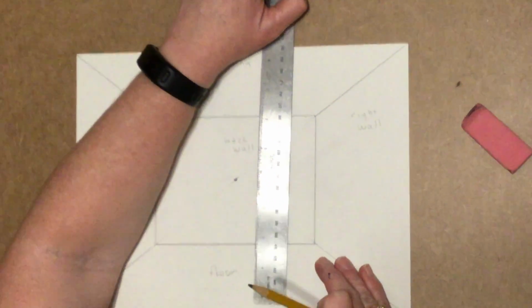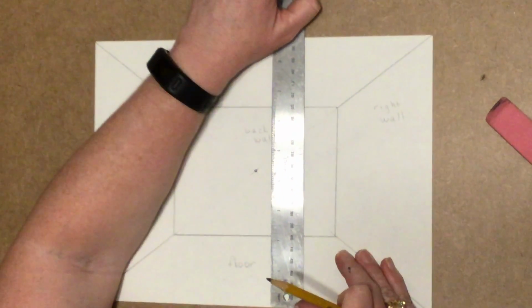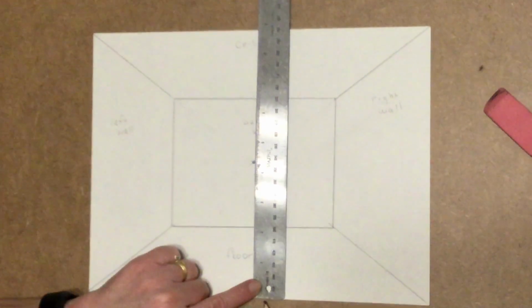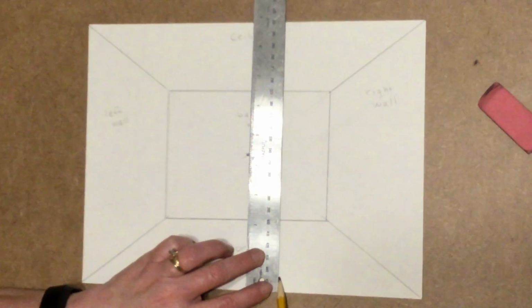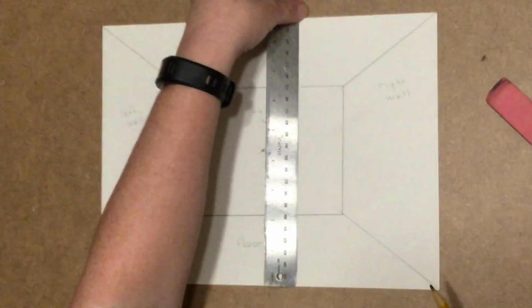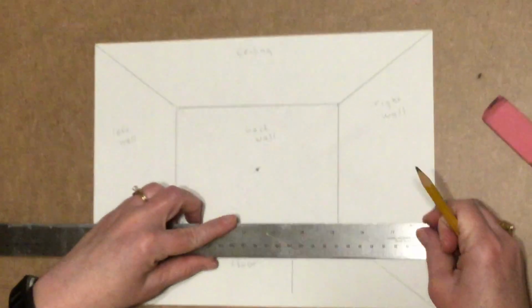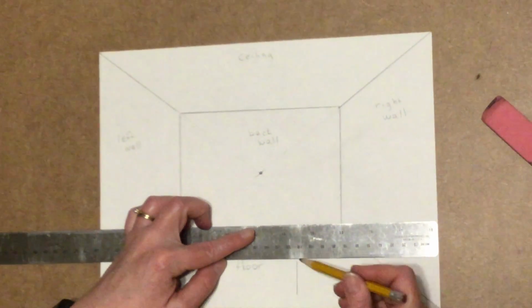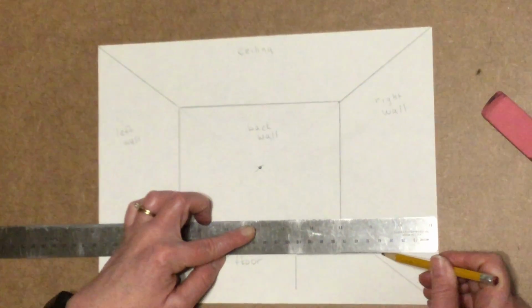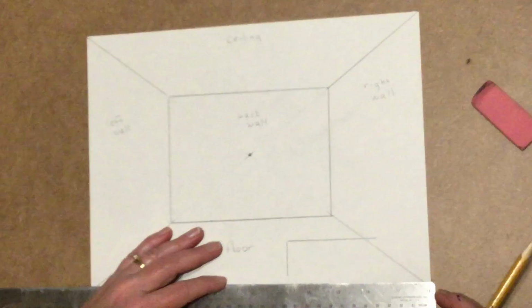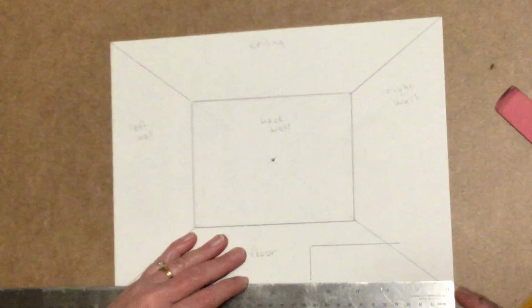So I'm going to start with a basic shape. I'm going to make sure that I have a 90-degree angle for my shape, and it's parallel here. I'm going to make just a small rectangular box. Make sure that I'm lined up here again. And I'm going to make another line at the bottom.